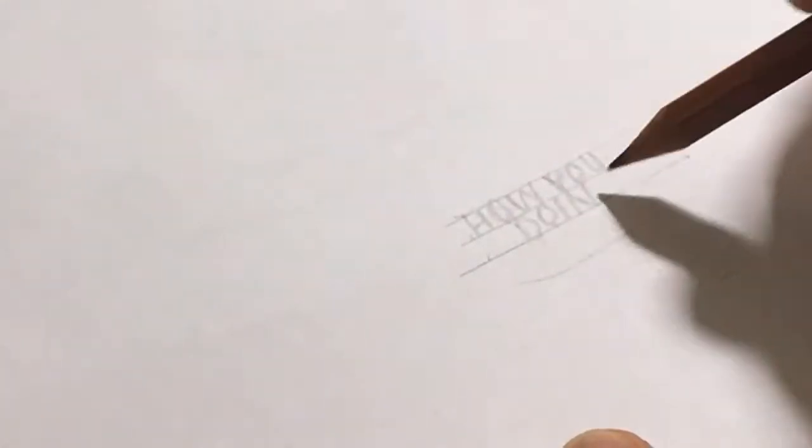So it will be like how you doing. And have it down here. So that's how you can keep your words even and matching. So it goes right there, and don't forget your exclamation point.